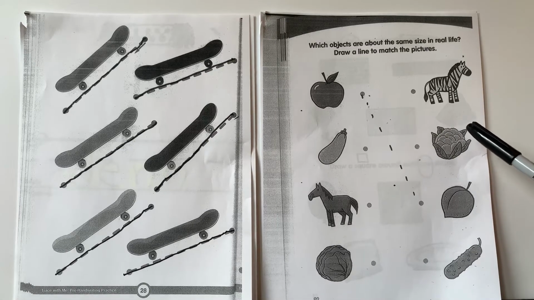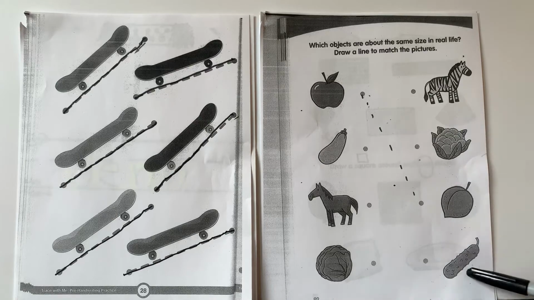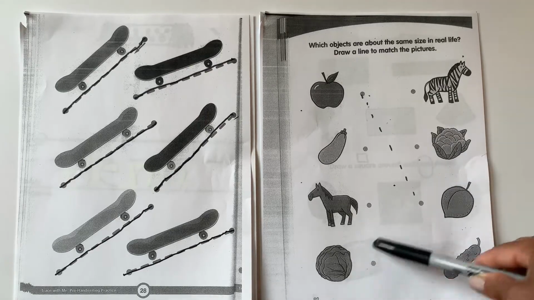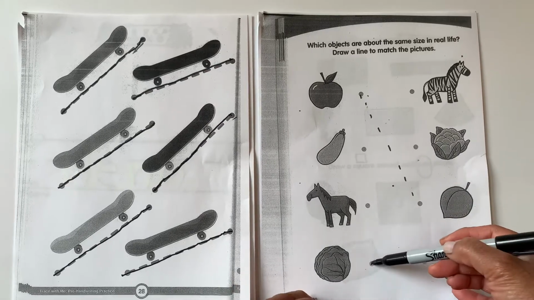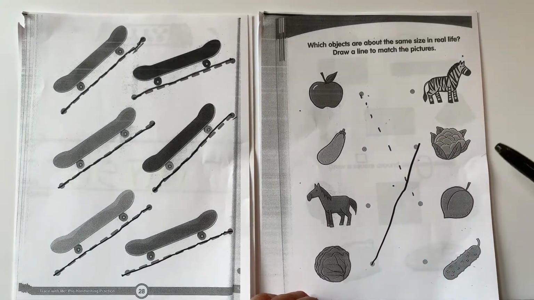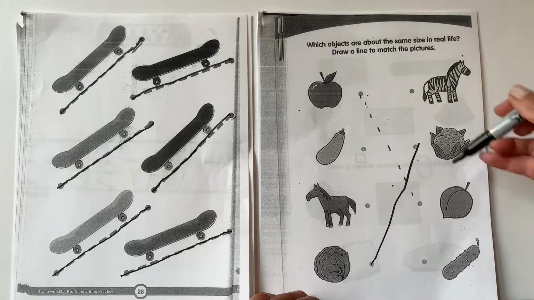Now, if I were to eat lettuce, I would say it's about the same size as cauliflower. It's round. They both are round and they both are bulky shape. So I would draw a line from this dot to this dot. Now I eat apples all the time, and apples are about the same size as a peach. Let's draw that.